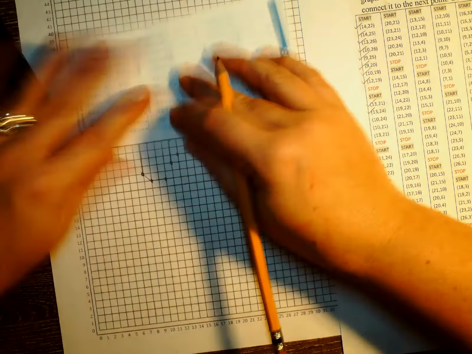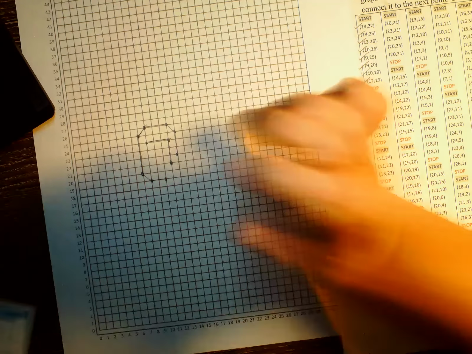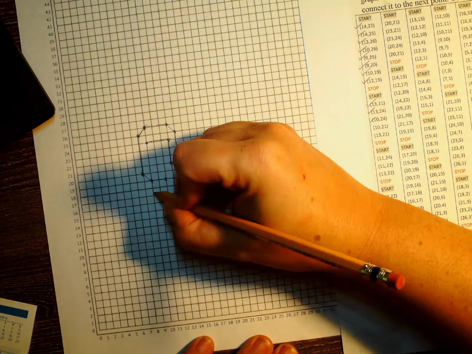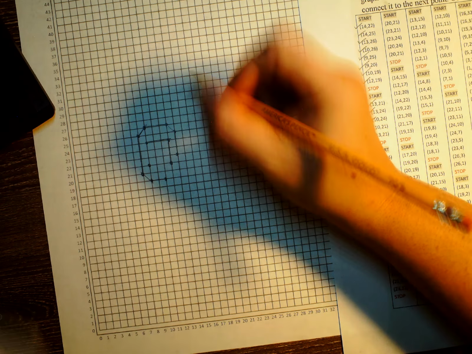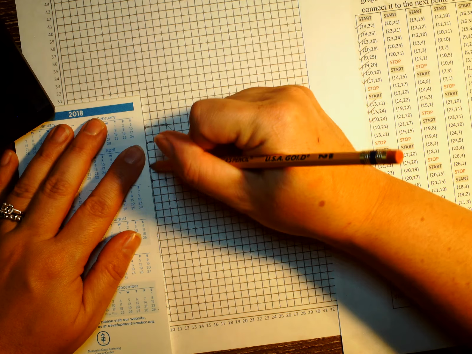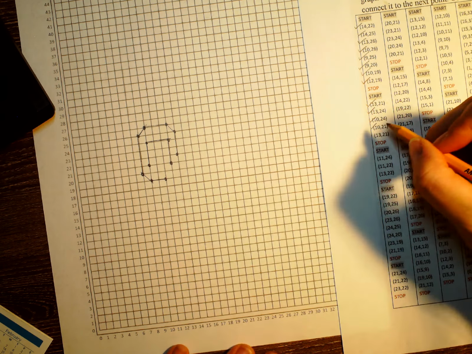So I'm going to connect those two. Okay, and now 10, comma 21. I'm going to connect those two. I think this is an I. It's funny, I think every single one of these started with the I.